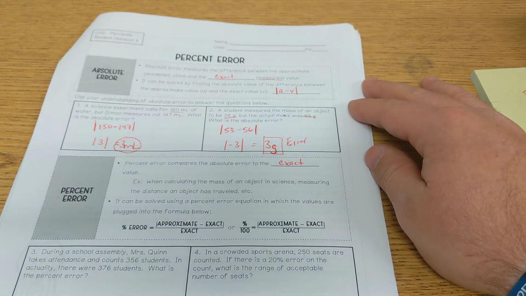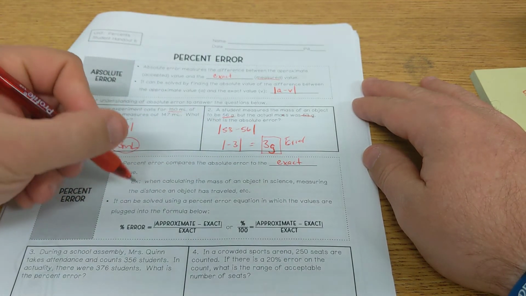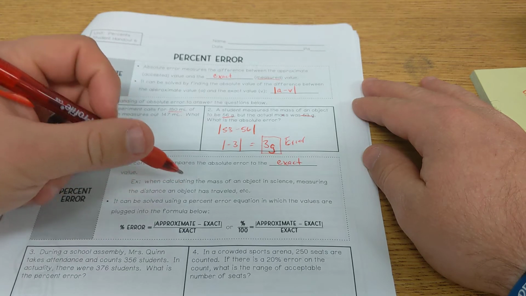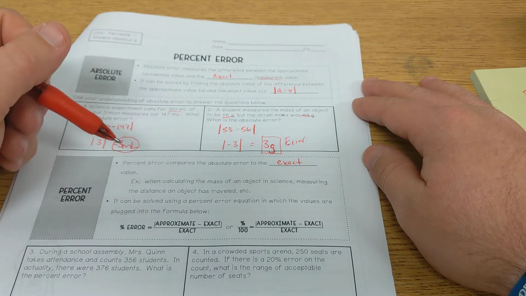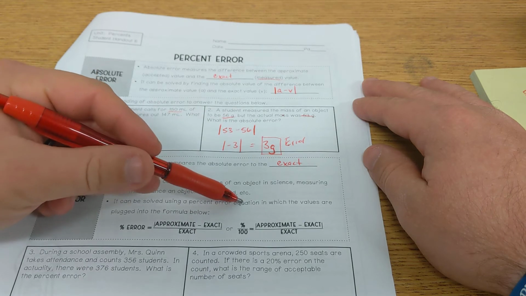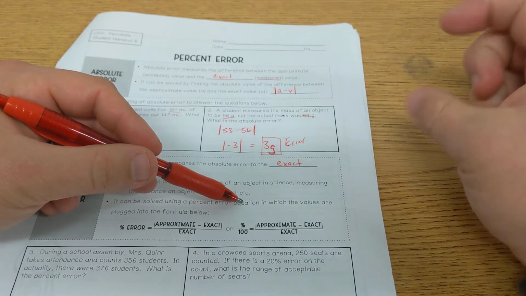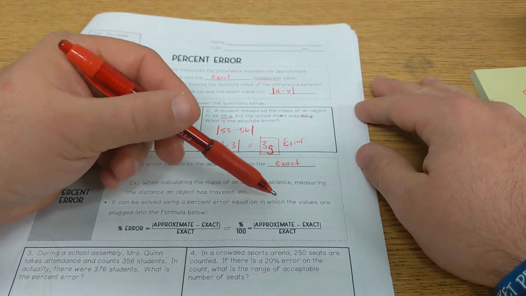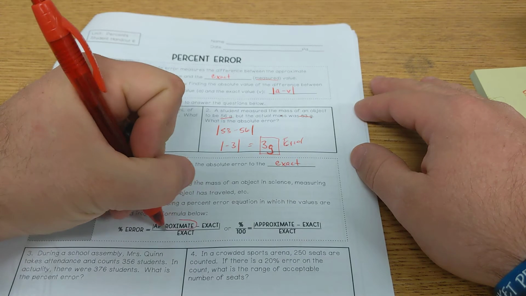Here's an example: when calculating the mass of an object in science, or measuring the distance an object has traveled, it can be solved using a percent error equation, kind of like how our percent proportions have been, how we did our percent of change, in which the values are plugged into the formula below.